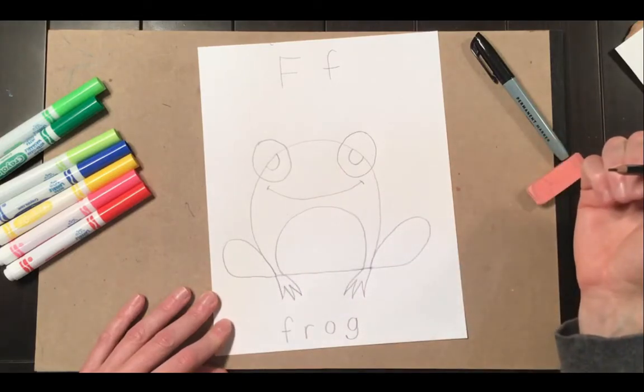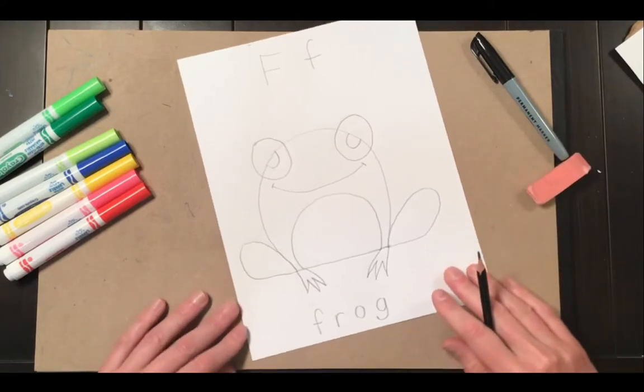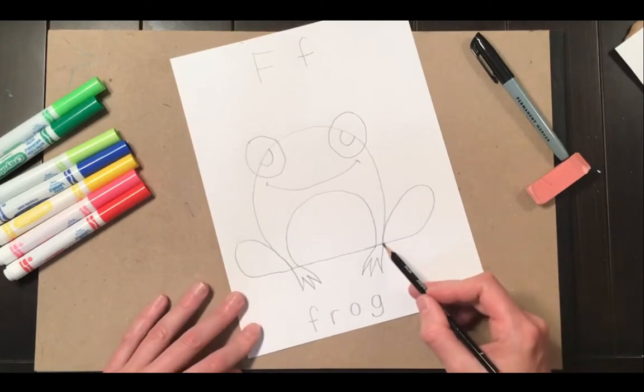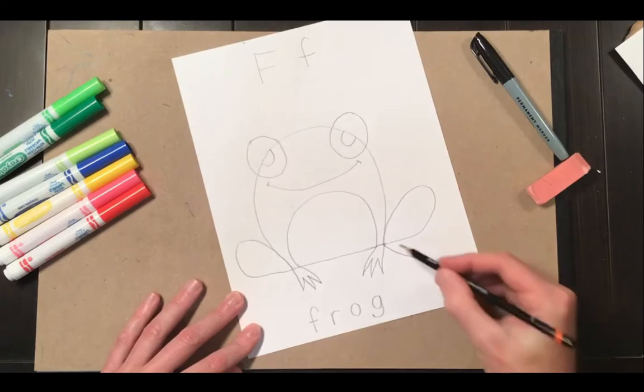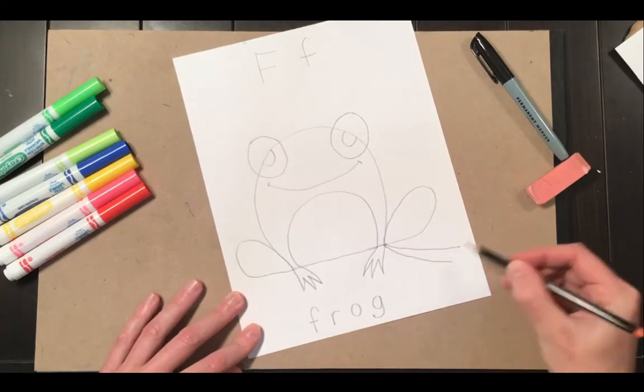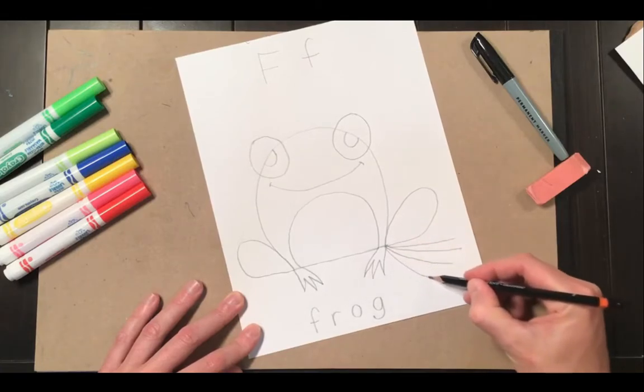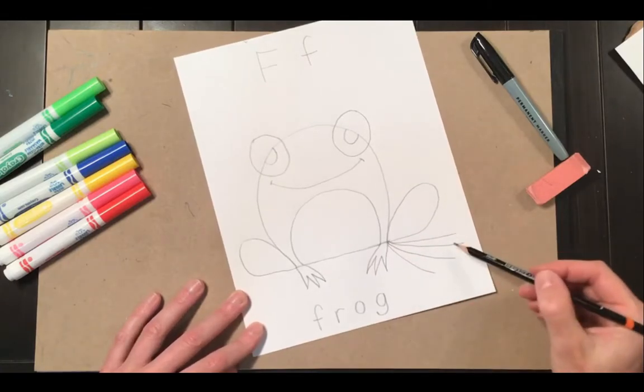Alright, that's good. I'll take a pause right there. Make sure you get your frog hands right. Okay, down at the bottom there, right where the hands and the legs come together is where we're going to do the feet, the flippers of the frog. We start right at that point and bring 1 line out, 2 lines out, 3 lines out, and 4 lines out. That'll be the frog's foot.